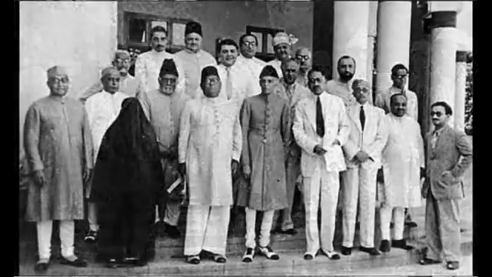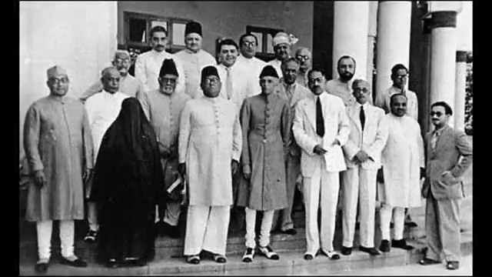Congress has maintained a secular view, but Hindu symbols relating to the Swadeshi movement made Muslims uneasy. Some believed separating from India would benefit Muslims, so in 1906 they formed the Muslim League in the city of Dhaka.